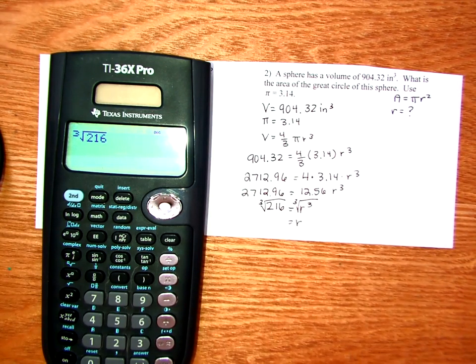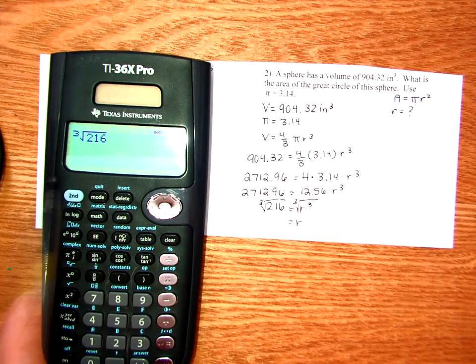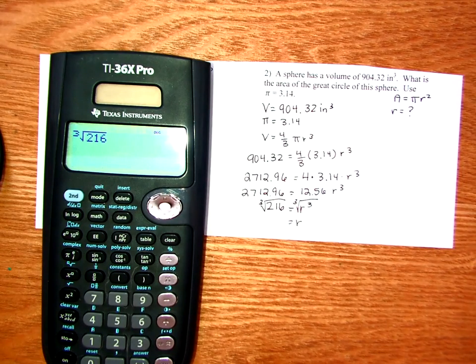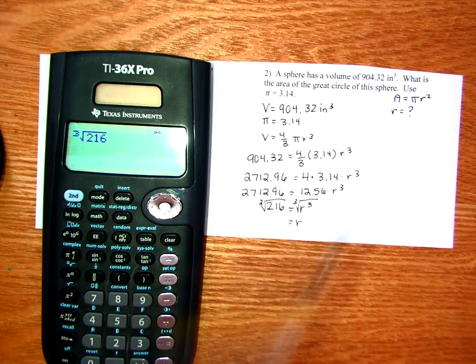If you have the TI graphing calculator, what you're looking for is here on the left, probably about the 3rd button down. It says math, and if you go into math, you should actually see that button, the cube root, as probably number 4 somewhere in there close to that to get you your cube root.